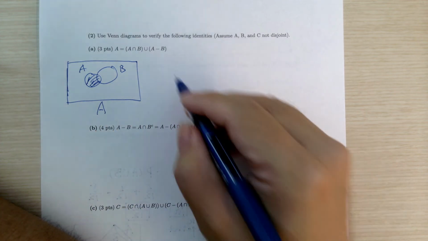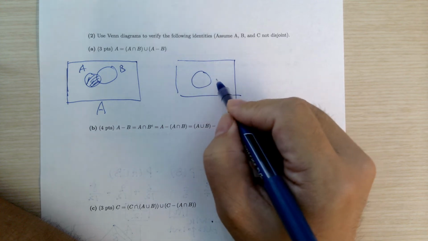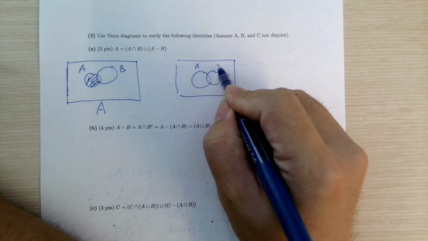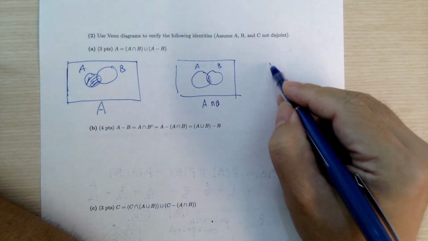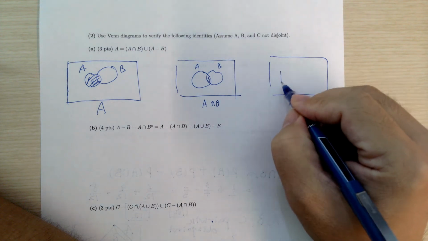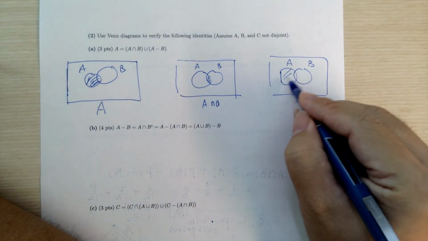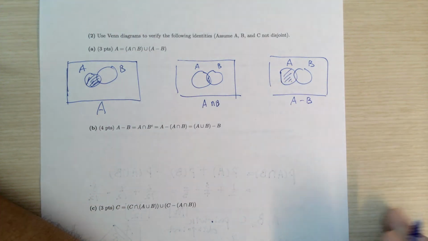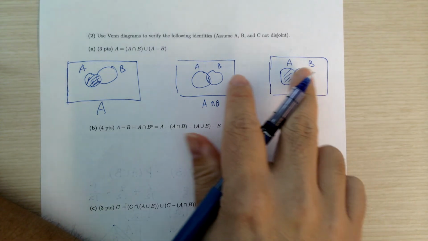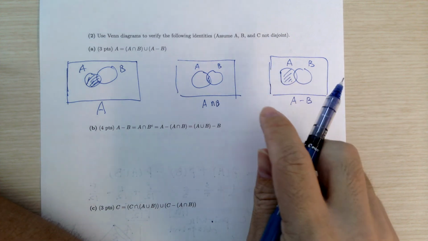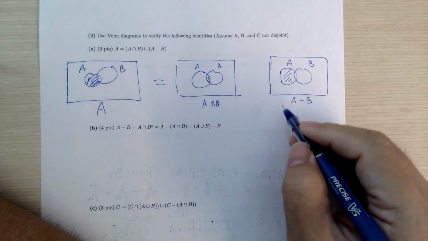And then the set of A intersect B is this part. And then the set of A minus B, don't you see it's this part? So if you make a union, don't you agree it equals A here, right?